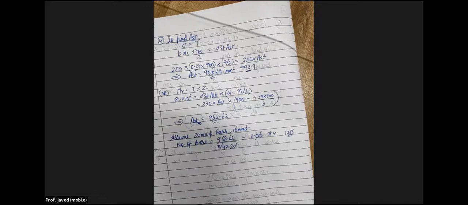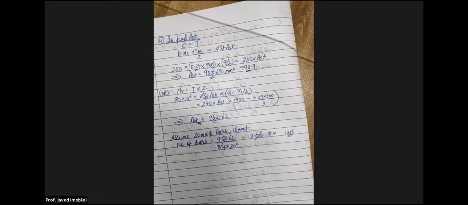So the bending moment which is acting, for that you have to find out the steel. Remember, the acting moment, to resist that acting moment, we are providing the steel. Okay, sir. Thank you, sir.